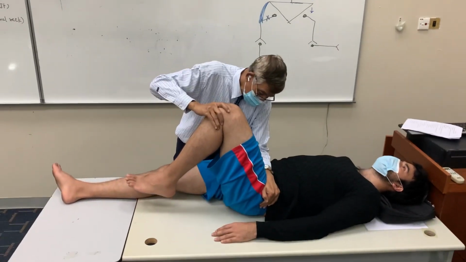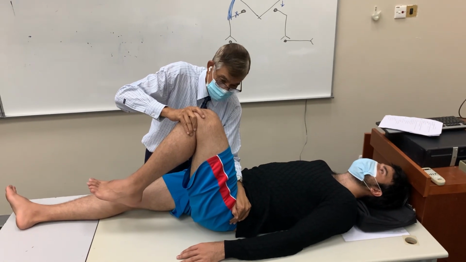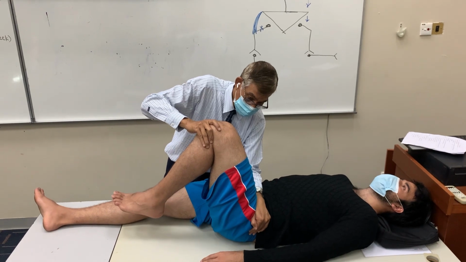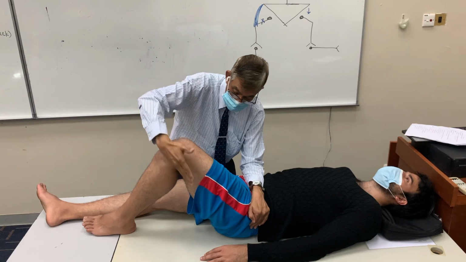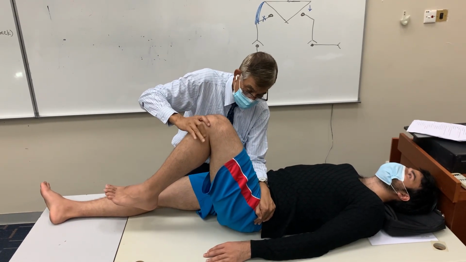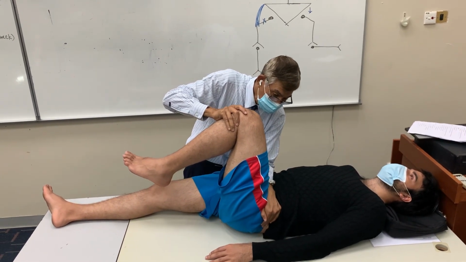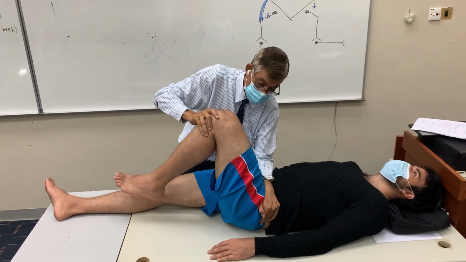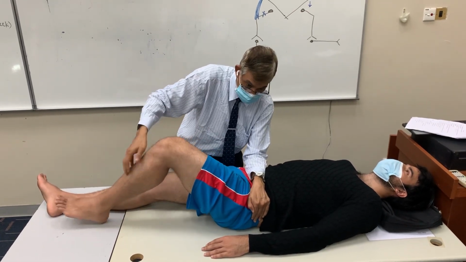Passively, you flex the hip. Now this is the maximum. So this is 30 to 90 degrees. So his range of flexion is from 30 to 90 degrees. That's all. If you do further flexion, the pelvis is moved. I don't want the pelvis movement. This is the maximum, so the range of flexion is 30 to 90.